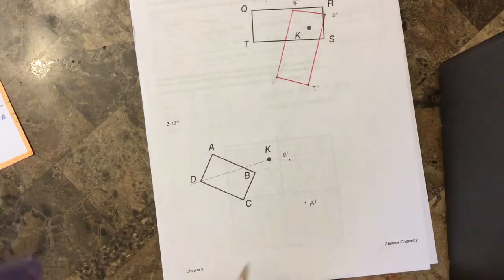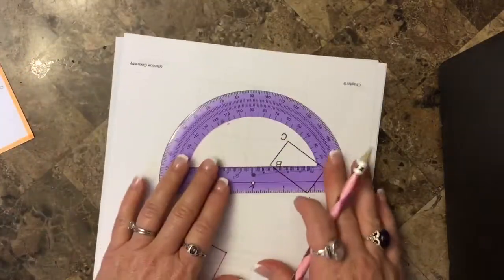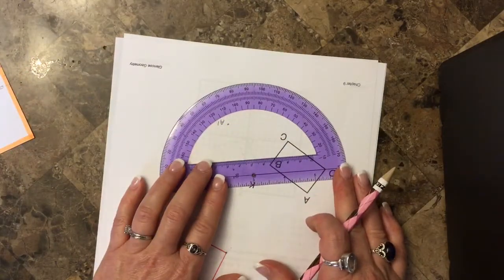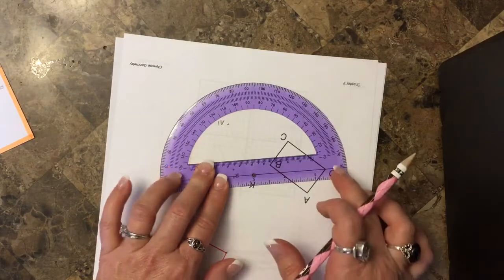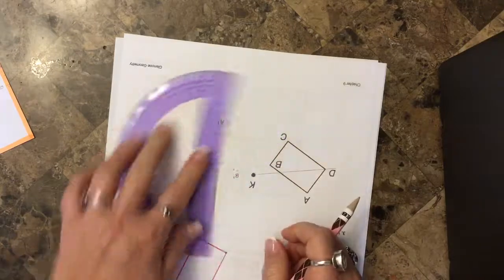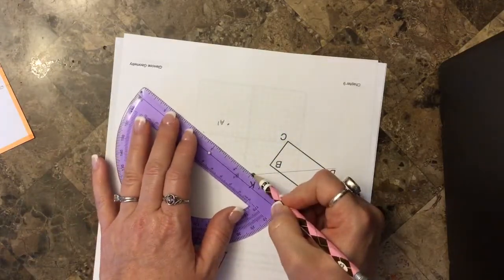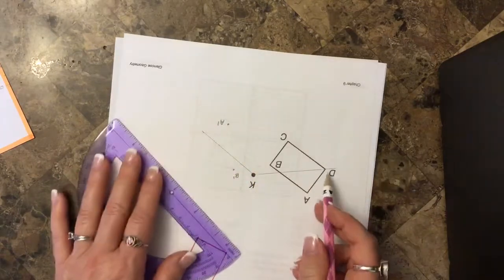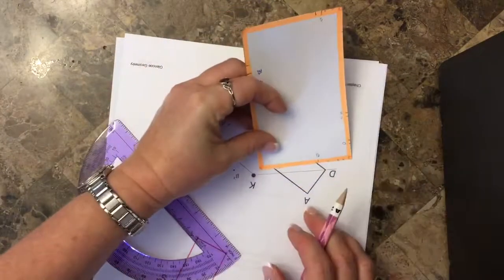This is my 0. So I spin this around because we have to go counterclockwise. 135 degrees is here. All right, and D is going to be this distance.